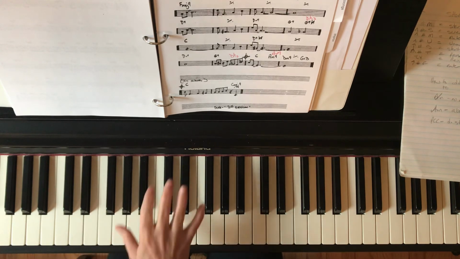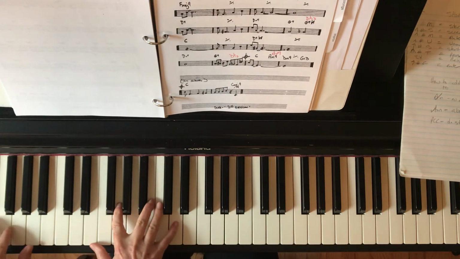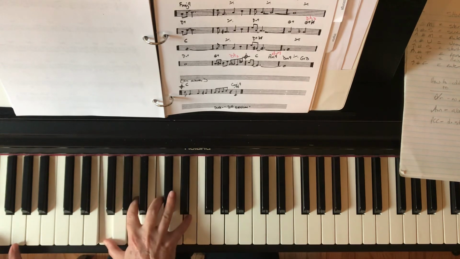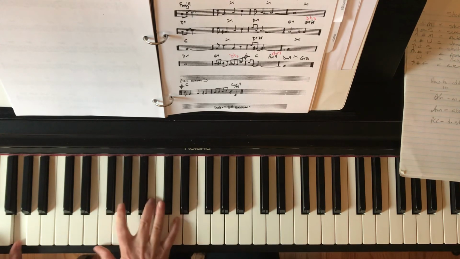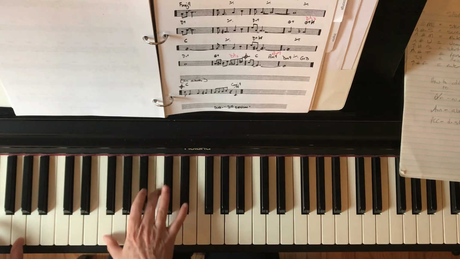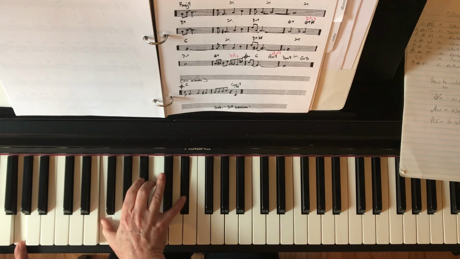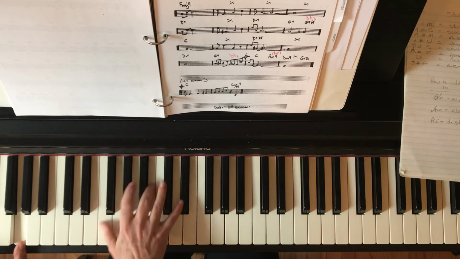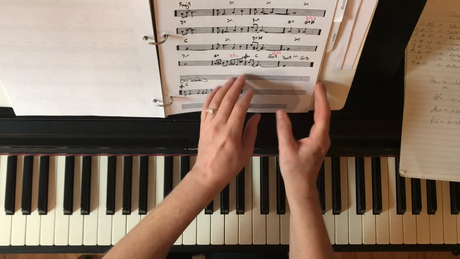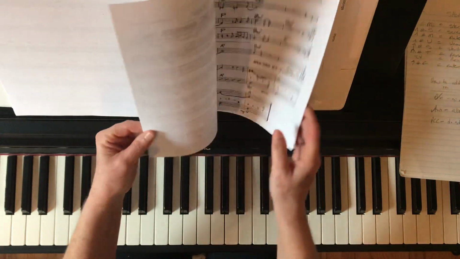2, 5. Let me play. I'm going to play with my right hand so I can add the root in the bottom. Or we could do tritone substitution off the last chord and make that a G7 sharp 9. Lots of different interesting ways to utilize this.